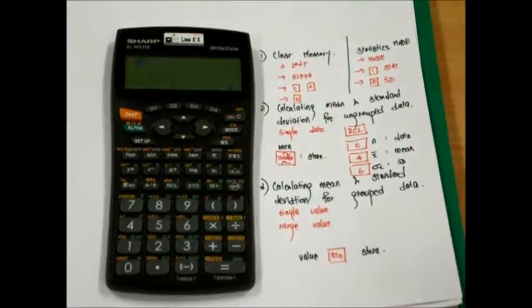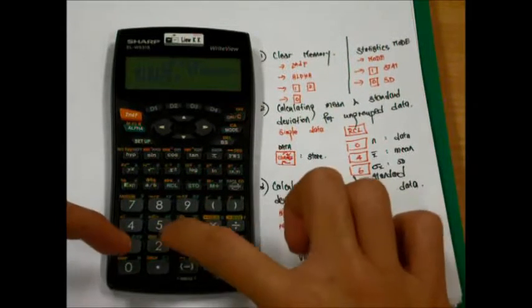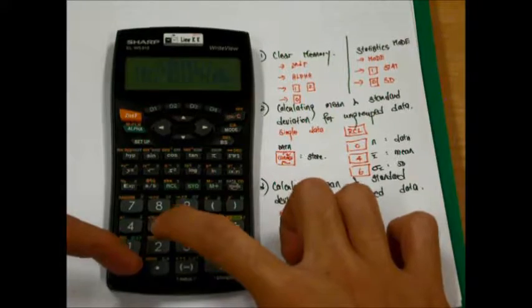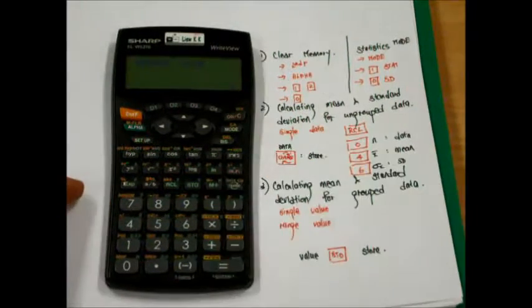Second function, alpha, you see 0, 1 and 2. To clear the memory, usually we press reset 2 followed by 0. So we are at the normal mode.